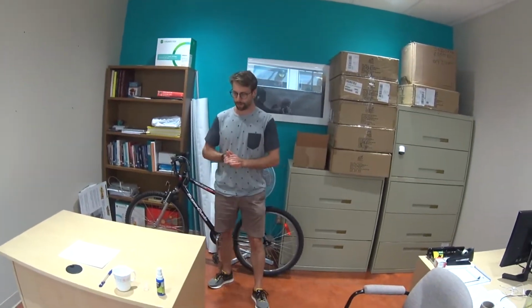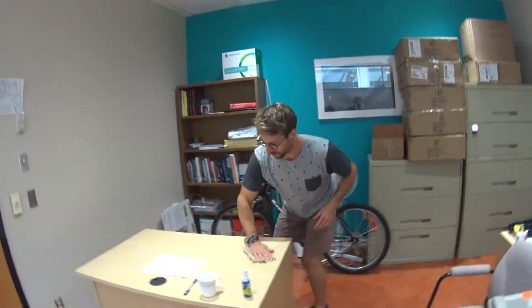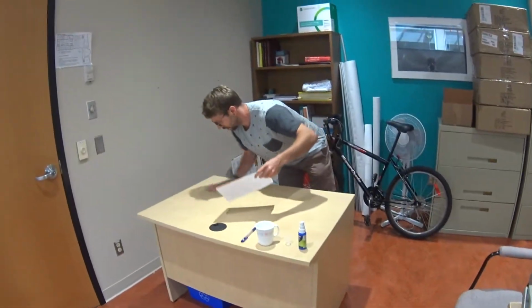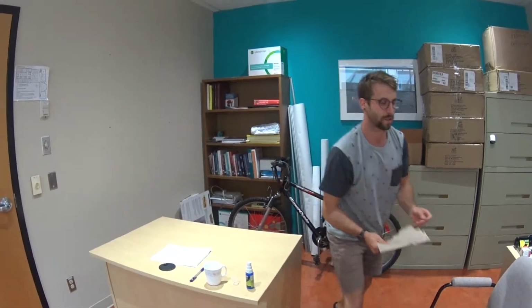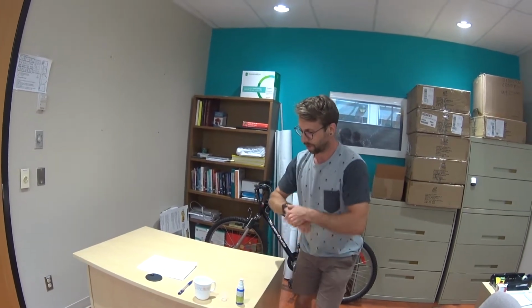Okay, so I'm going to come to the med cart and grab a cloth, a piece of paper towel, and give it a wipe off, getting rid of the debris. Going ahead and hand sanitizing here, applying liberally.